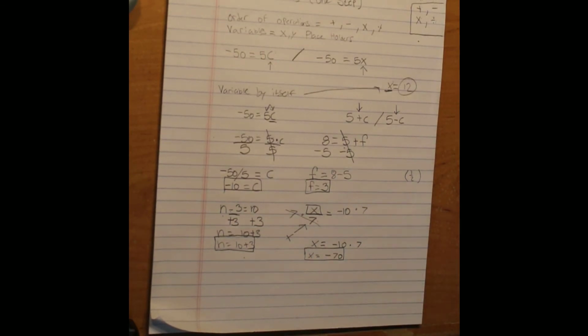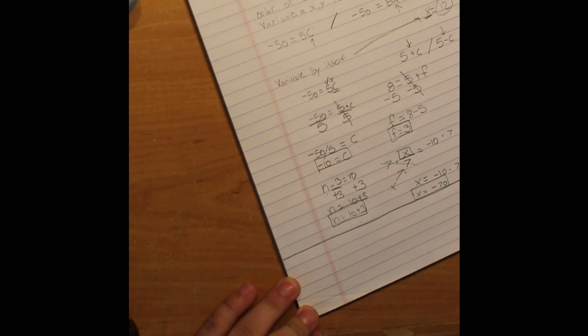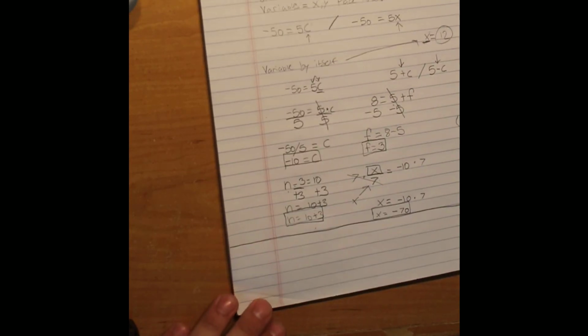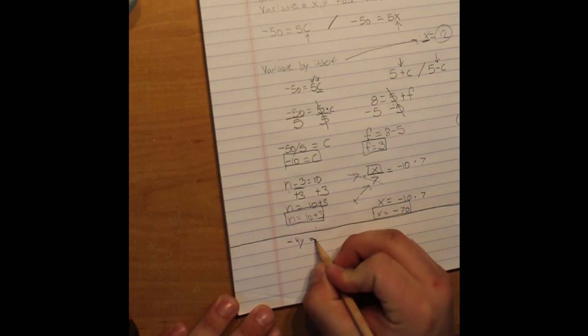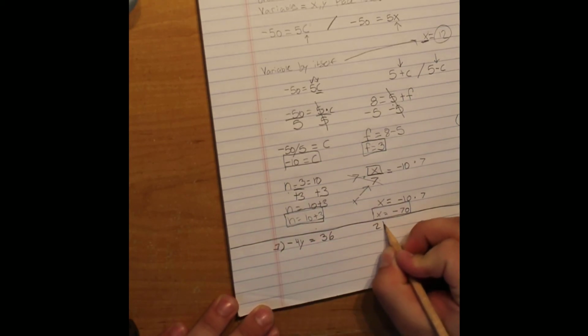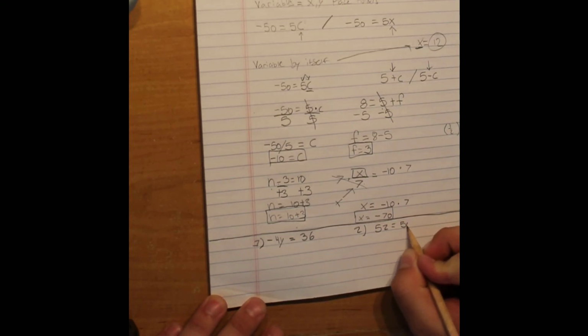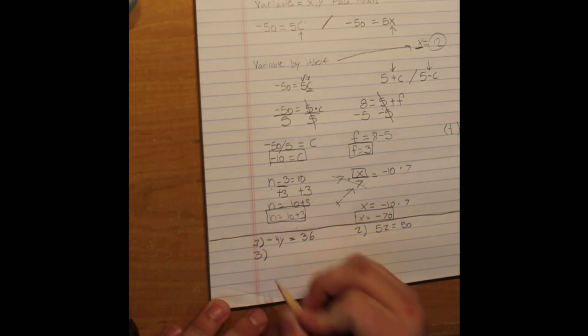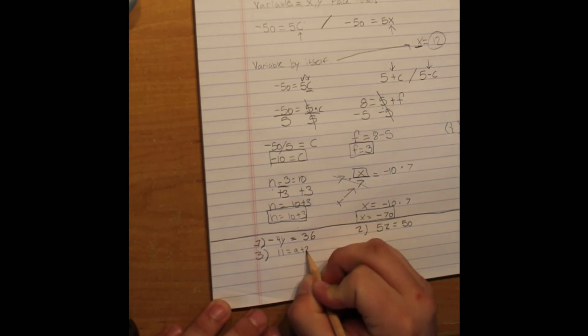I'm going to give you a couple more problems for you to practice, and then we're going to walk through it. So, here's what the practice problems will be for you. I would like you to stop the video, and then we will go over it together. Your first practice problem will be negative 4y equals 36. Your second practice problem will be 5z equals 50. And your third problem will be 11 equals a plus 2.